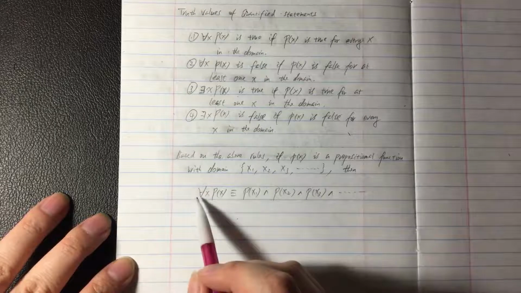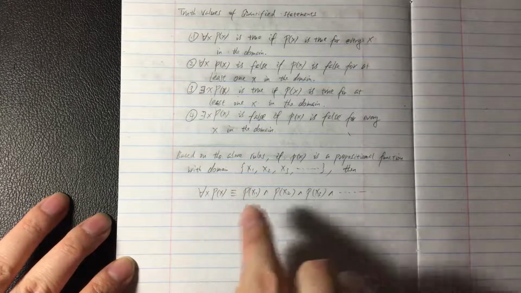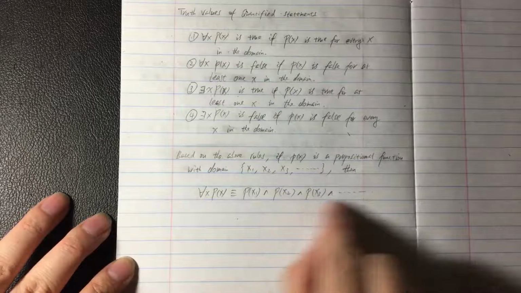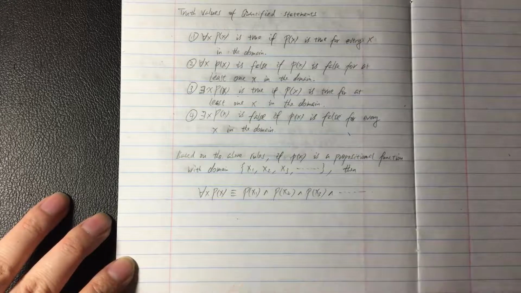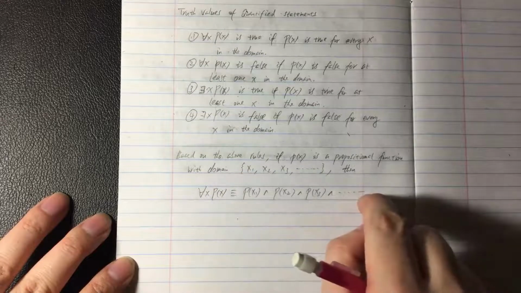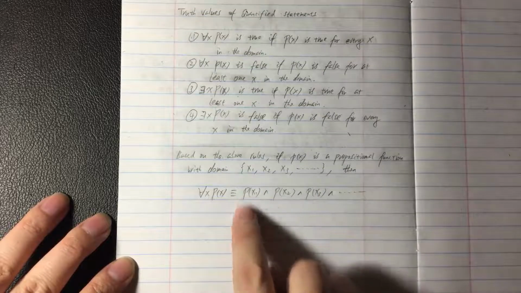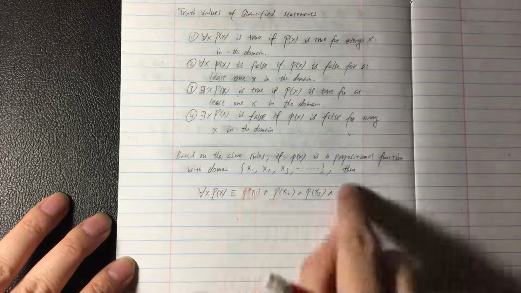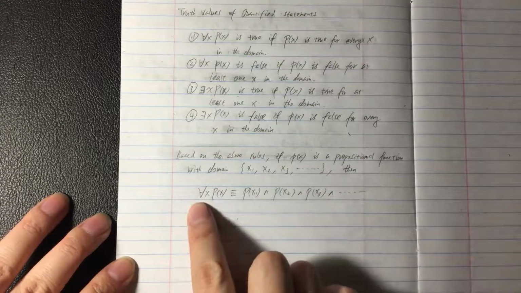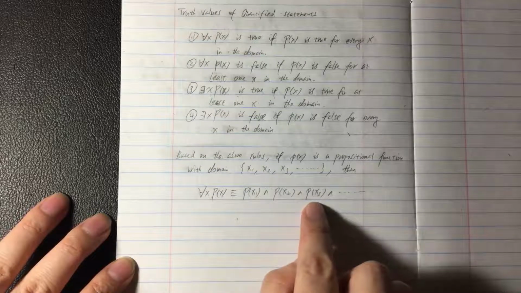This statement says for all x, p of x. If this statement is true, that means it must be true for every x, which means p of s1 must be true, p of s2 must be true, p of s3 must be true, and so on. If one x makes this statement false, then the entire statement will be false. Because in a conjunction, if one of them is false, the entire statement is false. When they are all true, this statement is true. So they are equivalent: for all x, p of x is equivalent to p of s1 and p of s2 and p of s3 and so on.